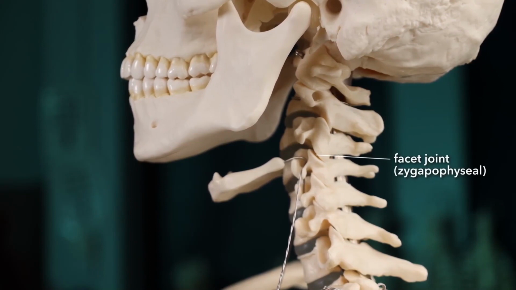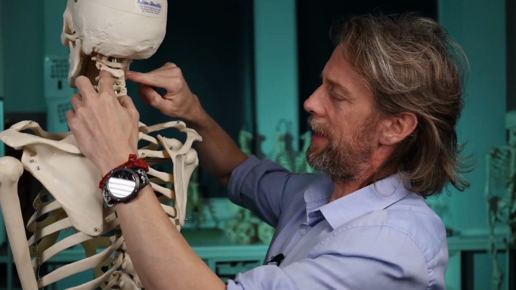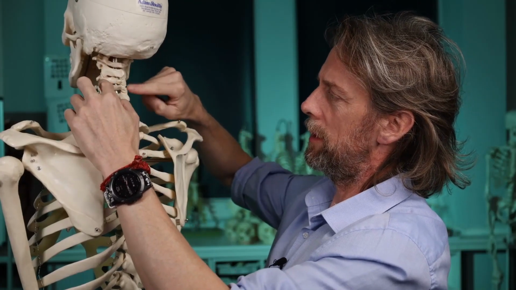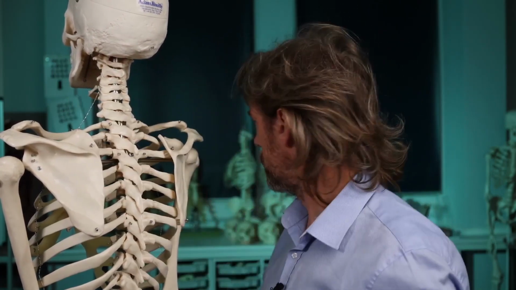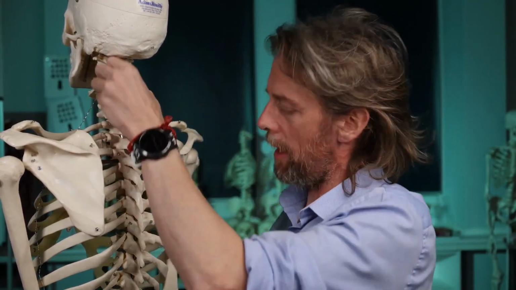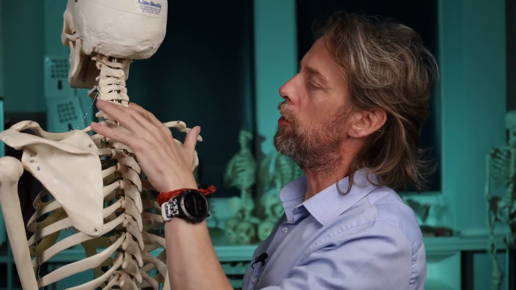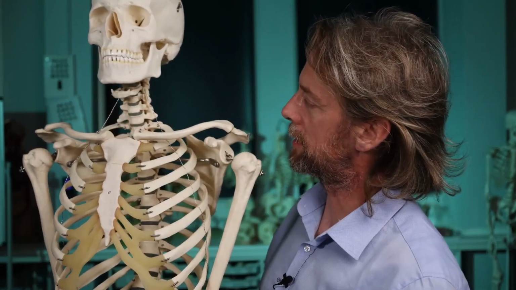These are kind of like sliding joints, and there's a little bit of movement between each vertebra, but there are a lot of vertebrae, so you add all those little movements up and we can flex and extend and rotate the vertebral column using the facet joints and the joint between the body of the vertebra and the intervertebral discs.